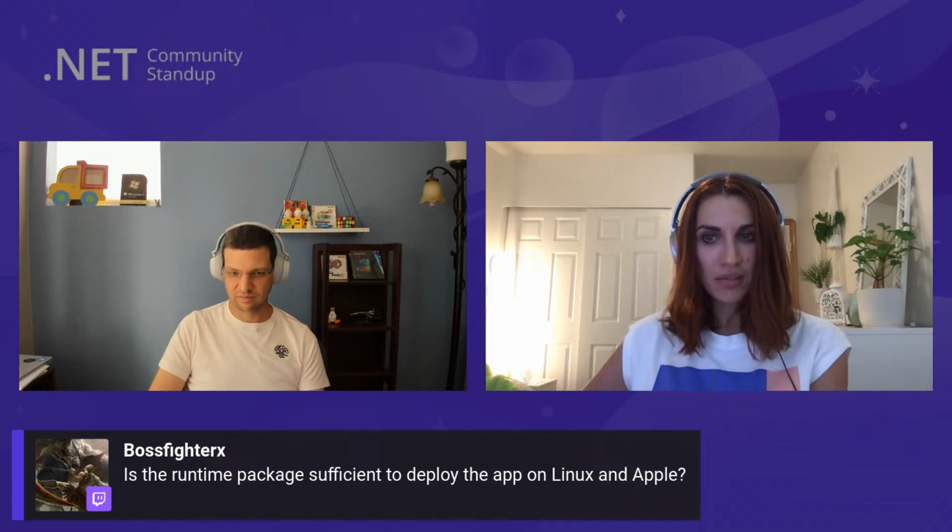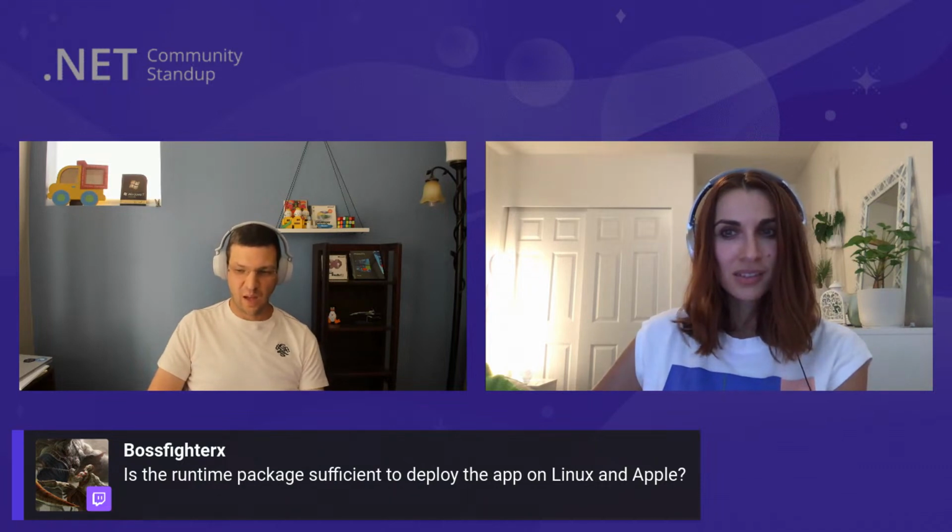Right. Is the runtime package sufficient to deploy the app on Linux or Apple? So the question, I think, Boss is correcting himself. Apple, I mean macOS. Okay. We don't build the runtime package for Linux, so that's not going to be possible with .NET MAUI, if that's the question. You will be able to deploy to macOS.